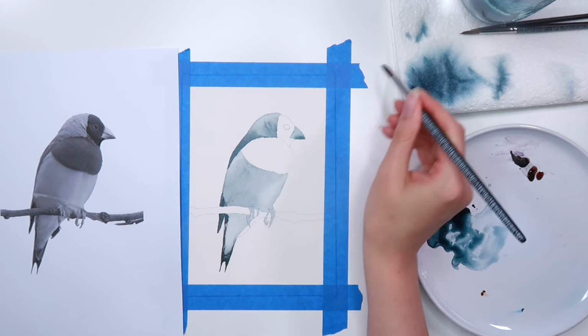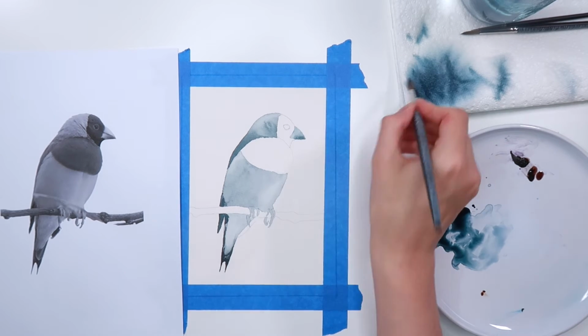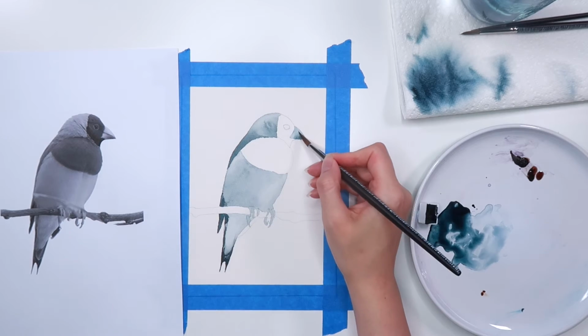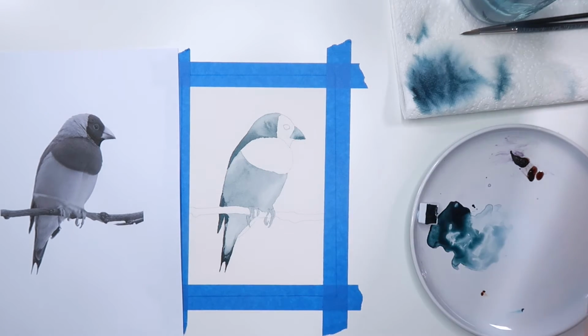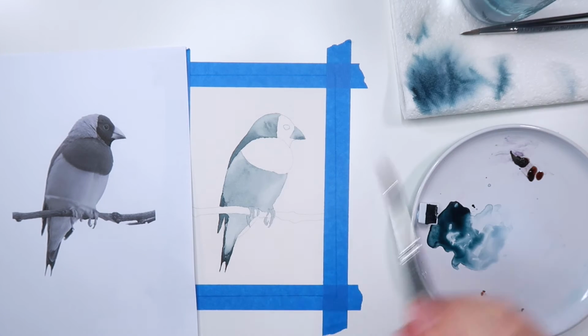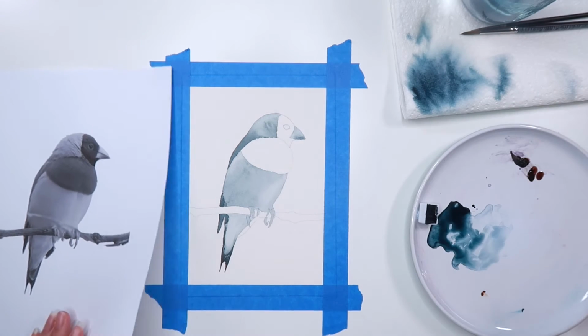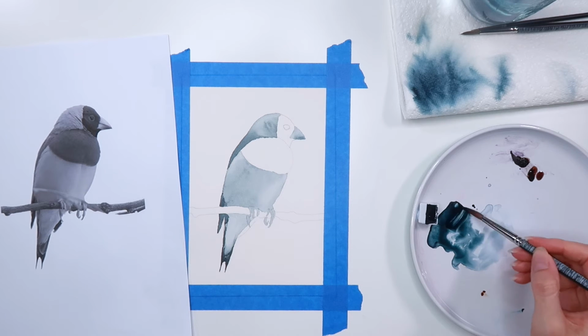So I'm doing a little bit of lifting on the top of the beak, so that's where you have a clean kind of damp brush and you just collect a little bit off the top. It's like using it like a vacuum basically. The less moisture on your brush, the more it's going to soak up from an area, whereas if you have more moisture on your brush than on the painting, it will explode outwards.